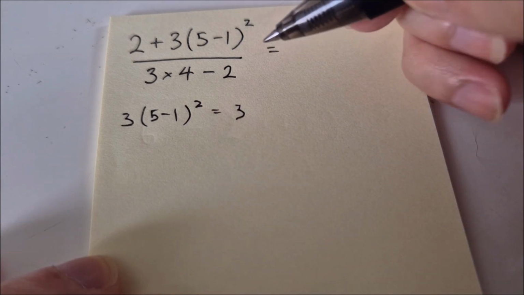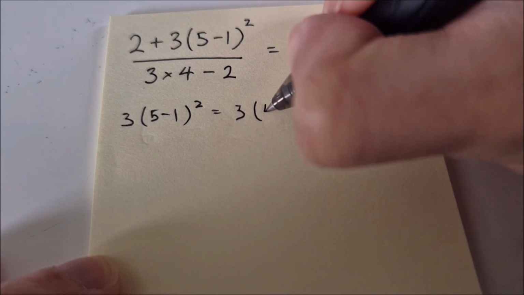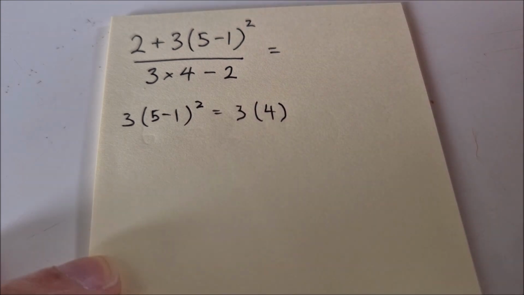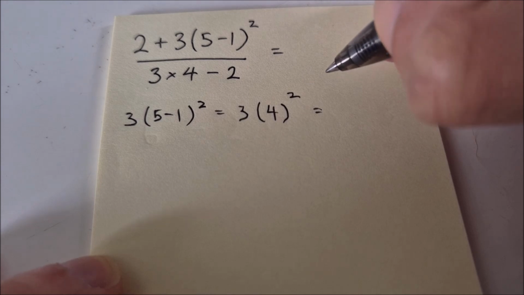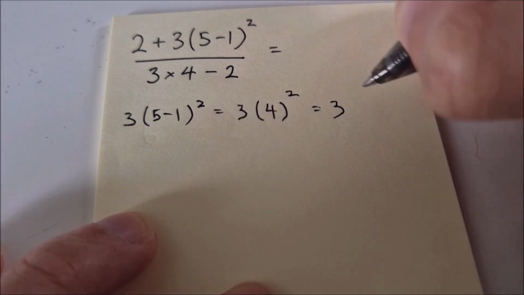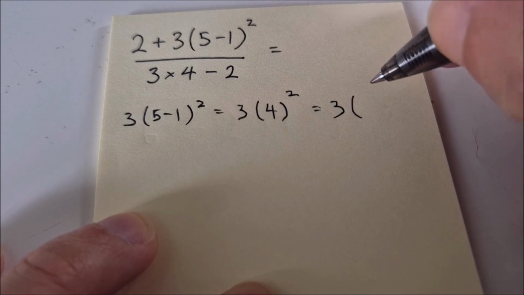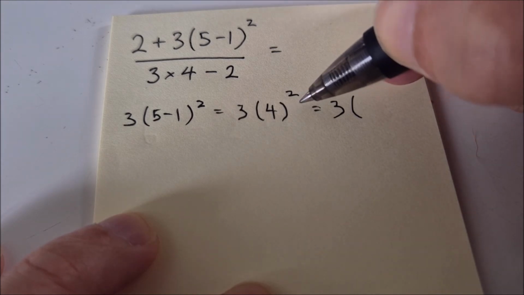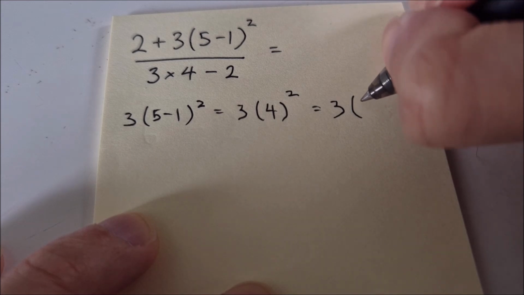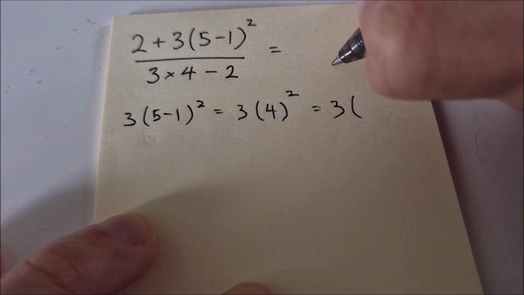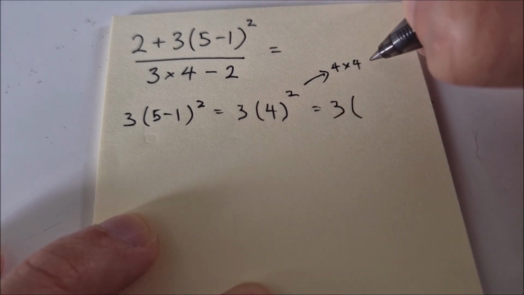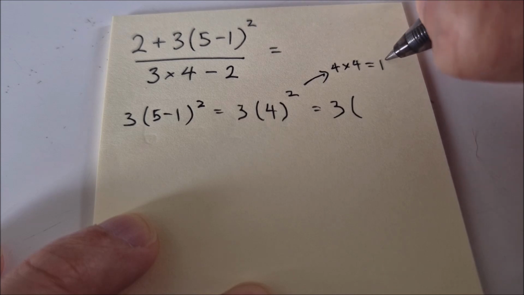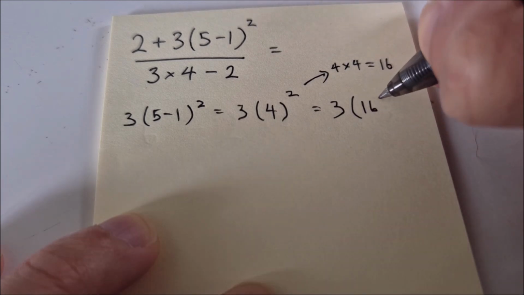And 5 minus 1 would be 4, and it is squared. Now exponents come next, so we still have that 3. But what we're going to do is carry out 4 squared, and we know that is 4 times 4, which you know as 16, like this in here.